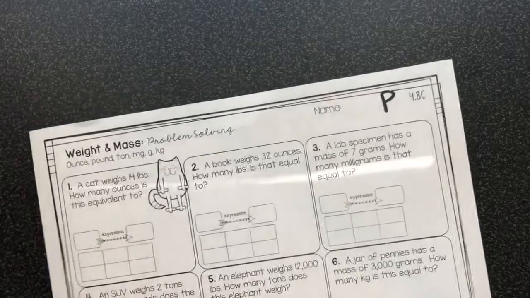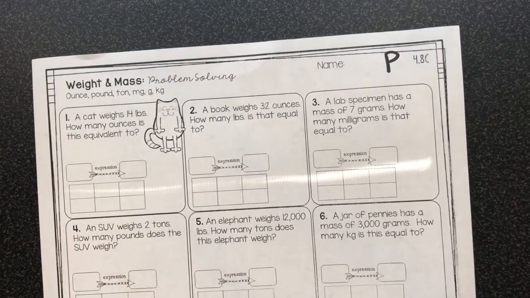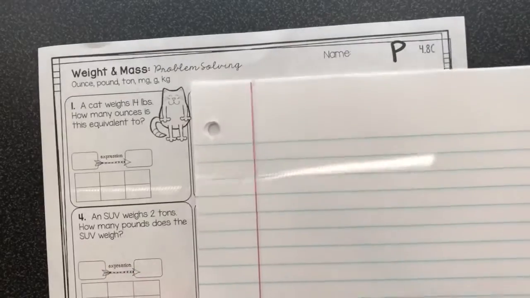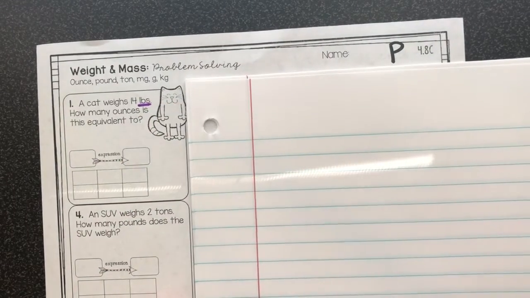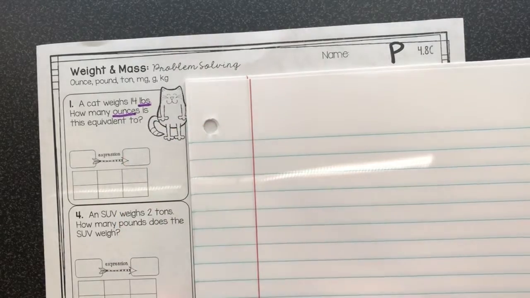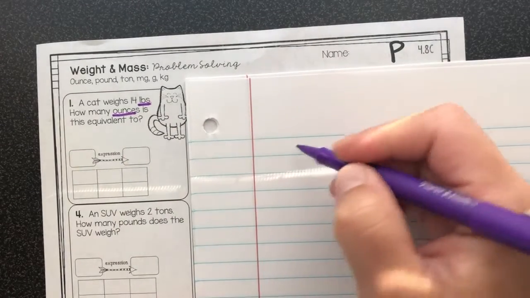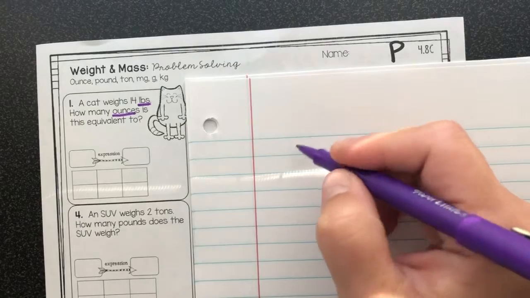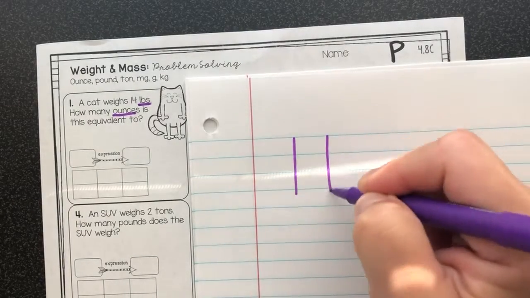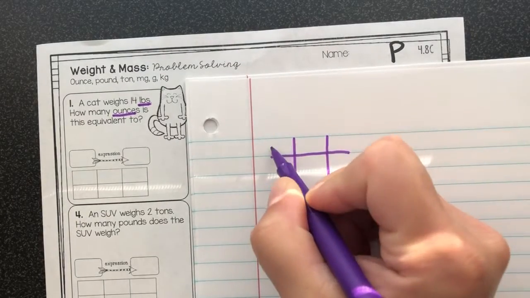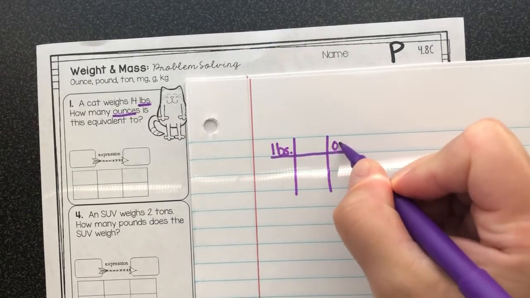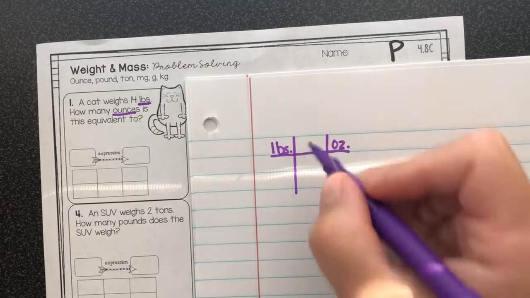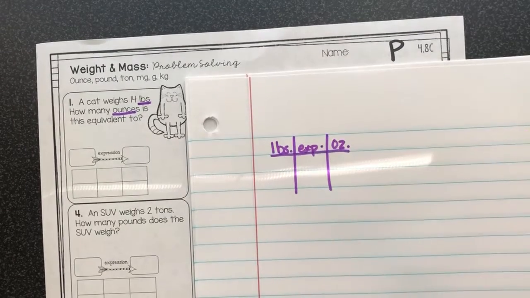All right. So first conversion that we have. A cat weighs 14 pounds. I'm underlining the unit of measurement. How many ounces is this equivalent to? So I need to convert pounds over to ounces. So I'm going to draw my input-output table, label my pounds over here, and then I'm going to put my ounces over here. My expression goes in the middle.